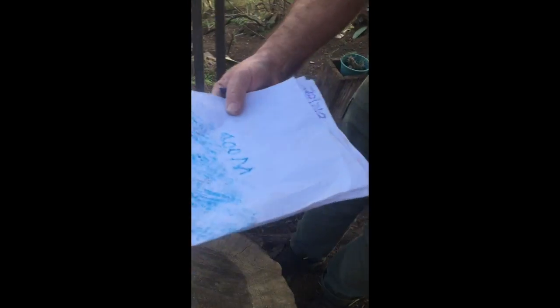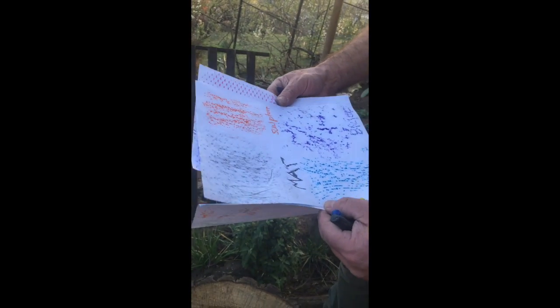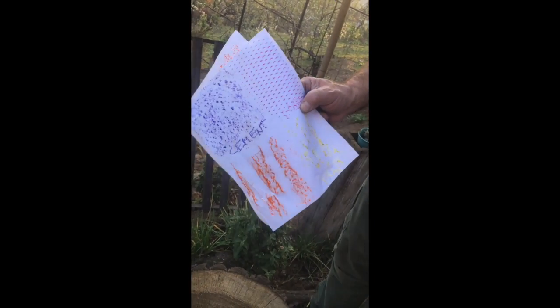So this is our work for this week. I hope you like it and try to upload all your information of your different textures through Seesaw.